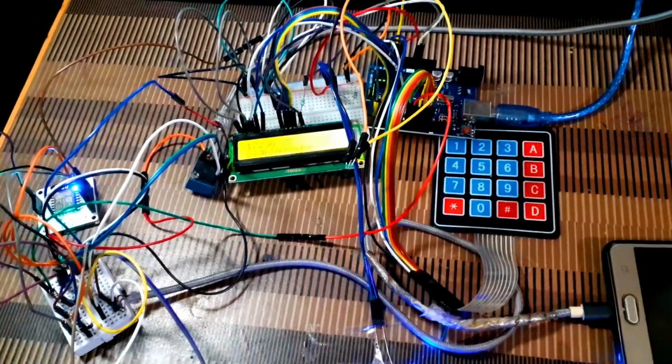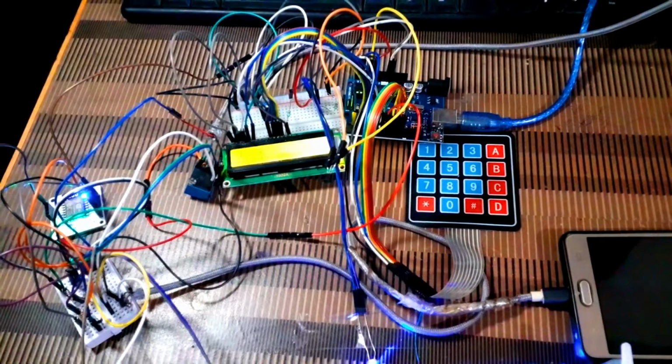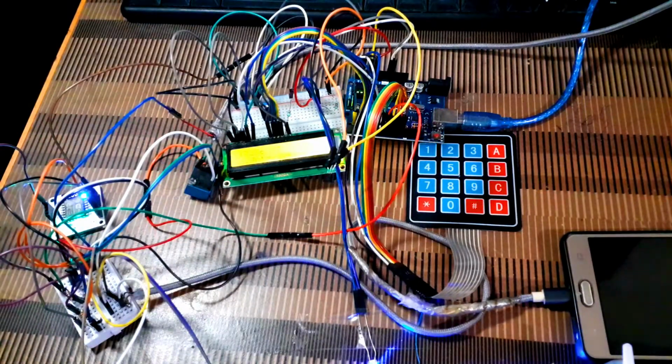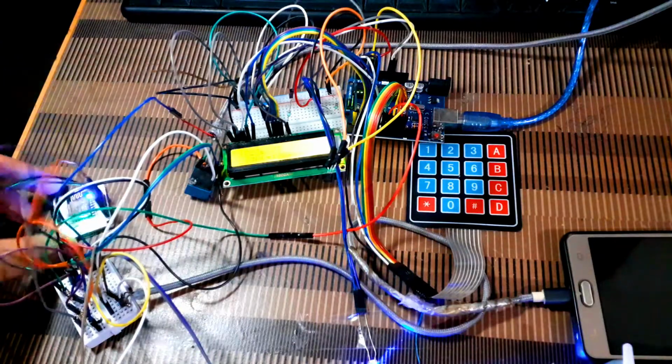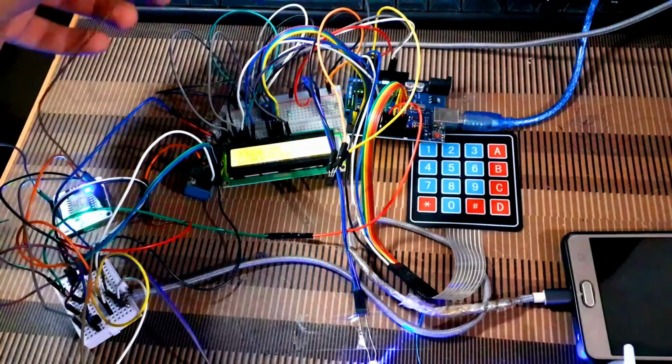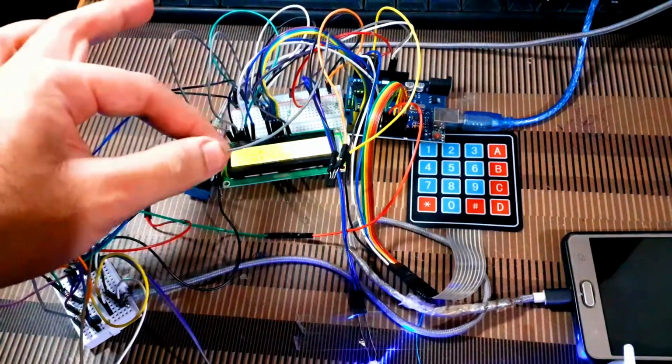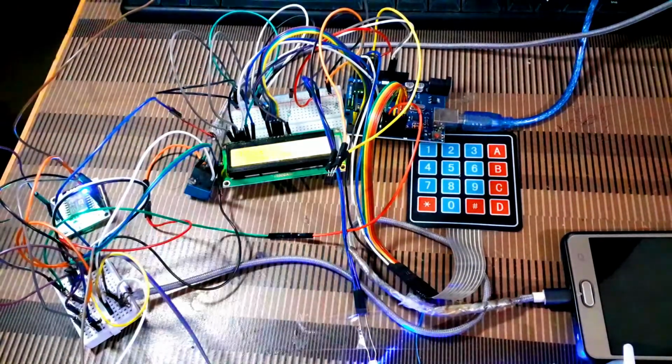Now one more thing that Arduino is doing is transferring all this data to the Bolt Wi-Fi module. So this is the channel. It is using UART communication technique to transfer all the data.